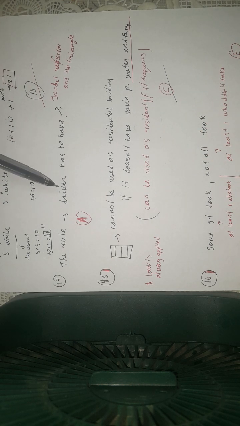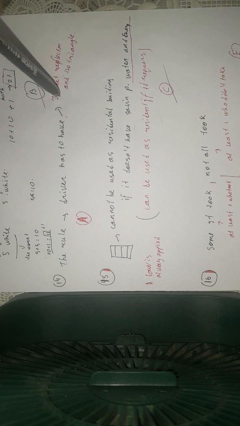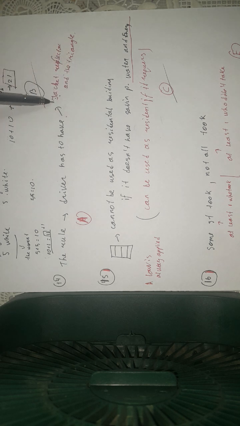So the 14th question states that each driver has to have a jacket, a reflector, and a triangle. If this rule is broken, this means a driver doesn't have this or this or both of them. So A states that a driver doesn't have this or this. So that's the most correct. The proper answer is A.